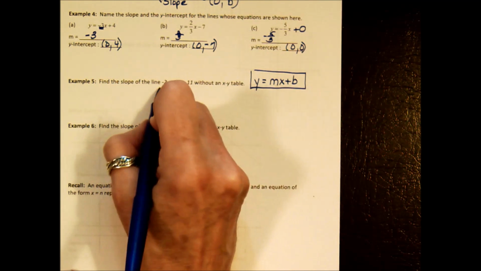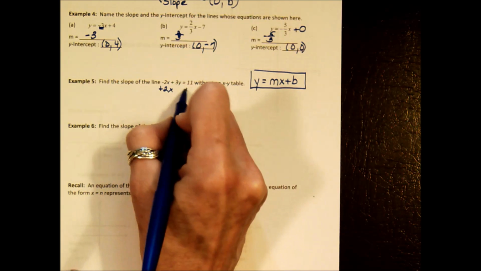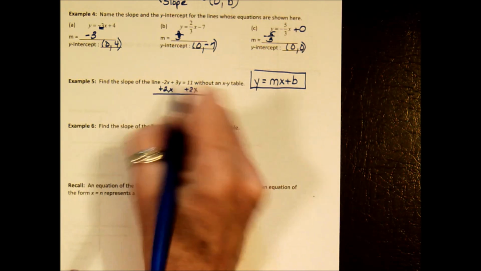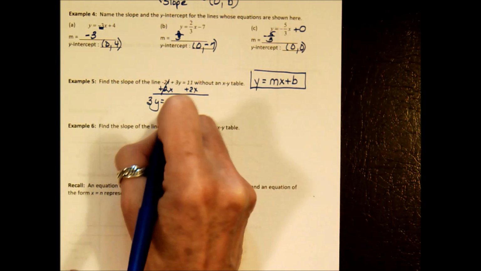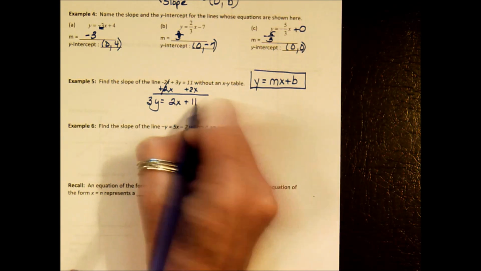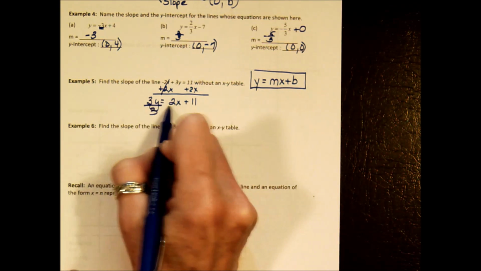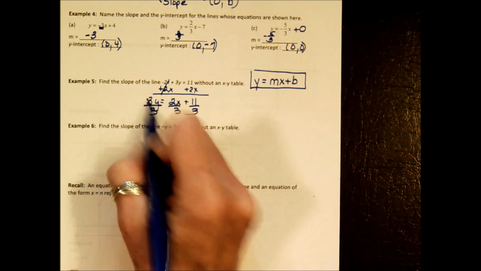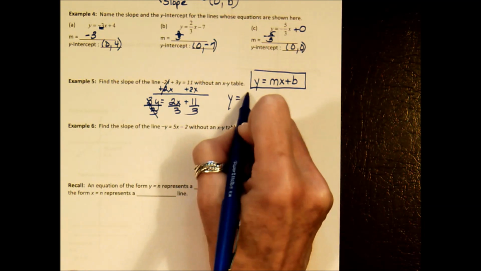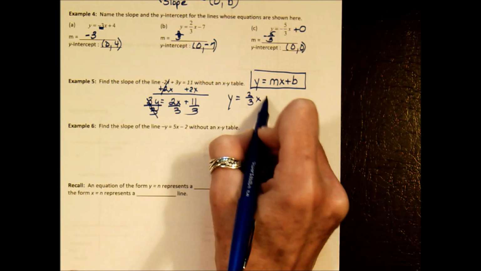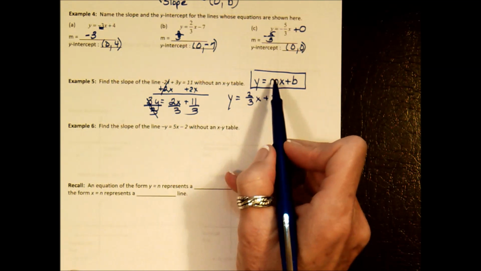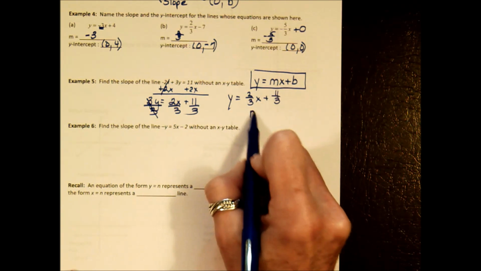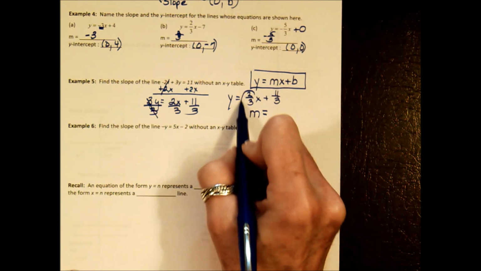And I do that by adding a 2x to both sides. Now I have 3y equals, let's write the x first, 2x + 11. I divide everything by 3, and I end up with y = 2/3 x + 11/3. Now this equation is in that form, so now I can tell you that my slope is right there.